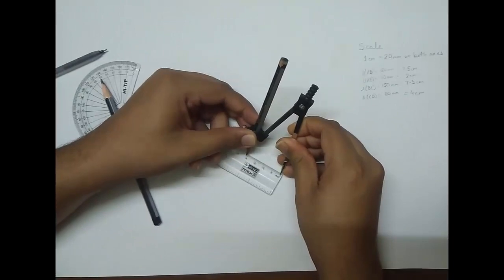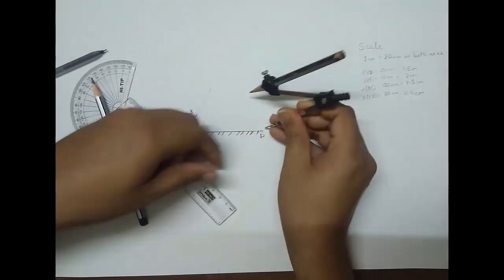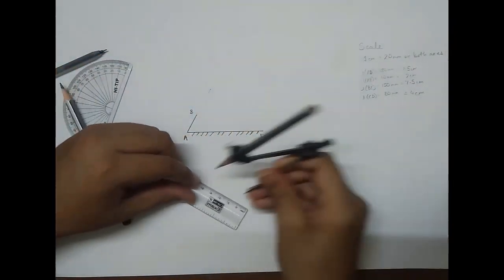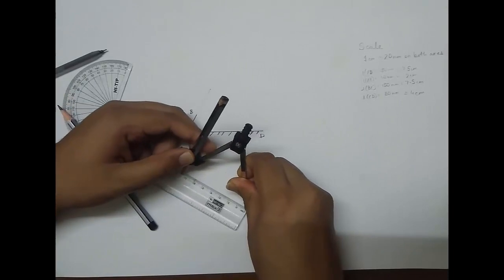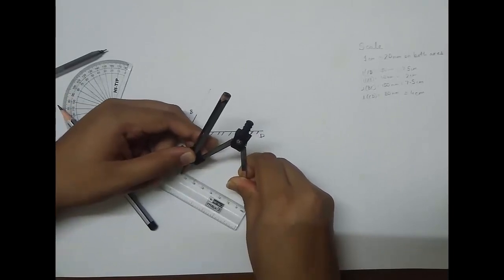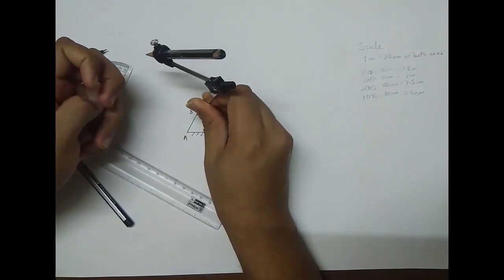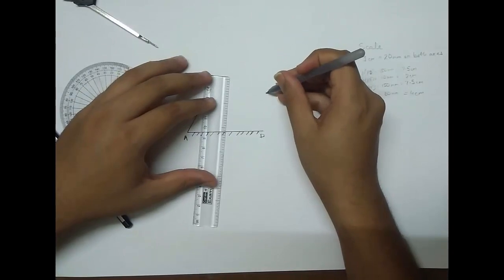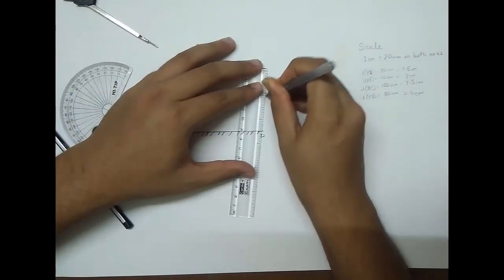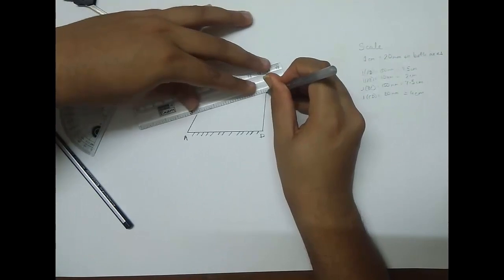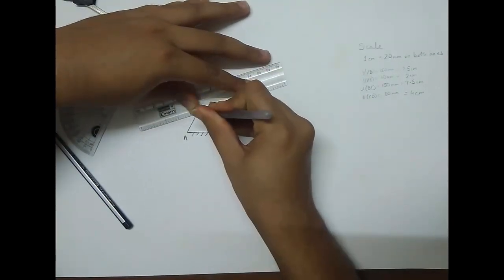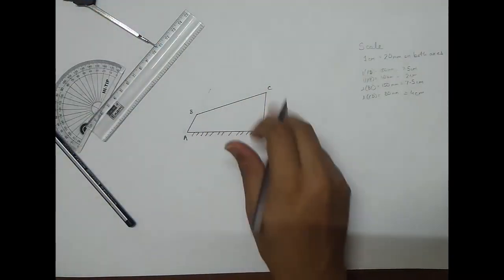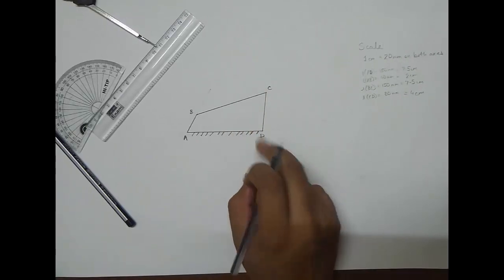So first take 4 centimeter from D, mark arc, and 7.5 centimeter from B, mark the arc. Okay, so we have our point. Let us join it to both the lines. There goes C. Okay, so this becomes our mechanism ABCD. We have drawn our 4R mechanism.